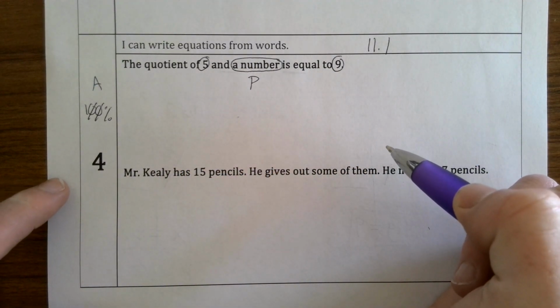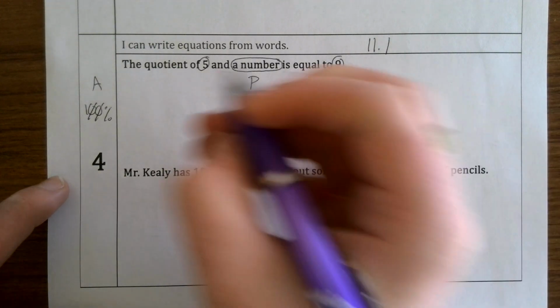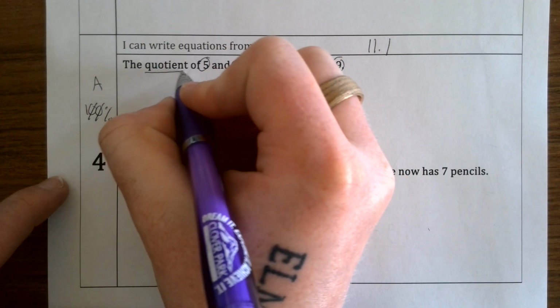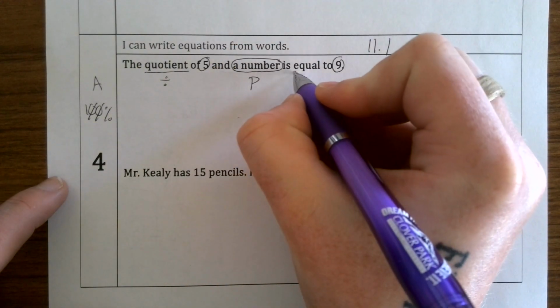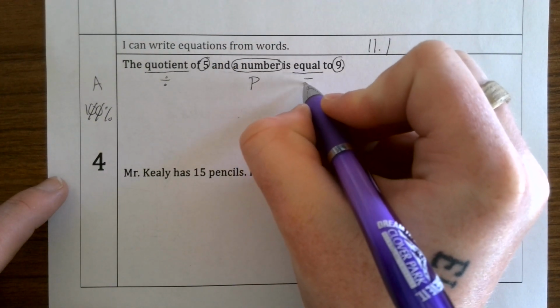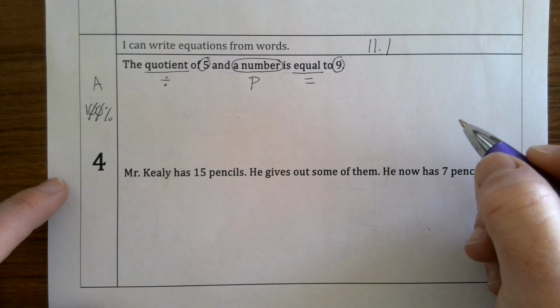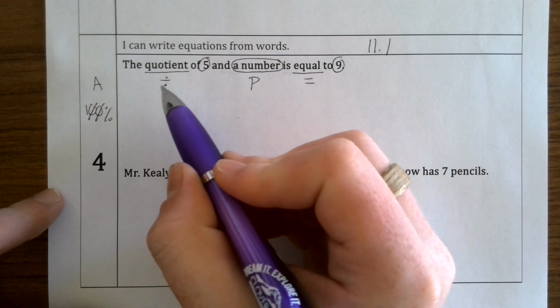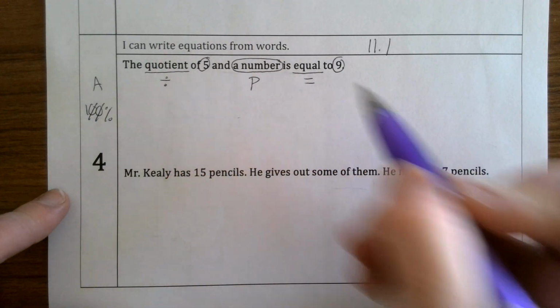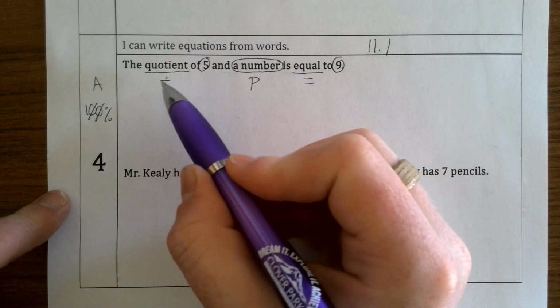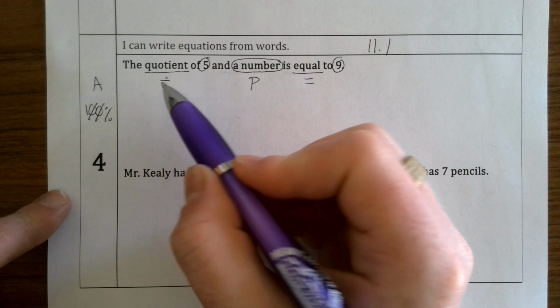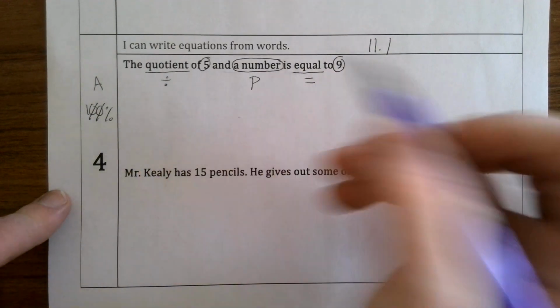Now let's figure out what operations are happening. I see the word quotient, and I know that's a division word. And I see the word equal, and I know that means equals. Now, I can't do divide 5p equal 9. That's confusing. But I know that I should have division in there. So I'm going to go ahead and move it between my two numbers.